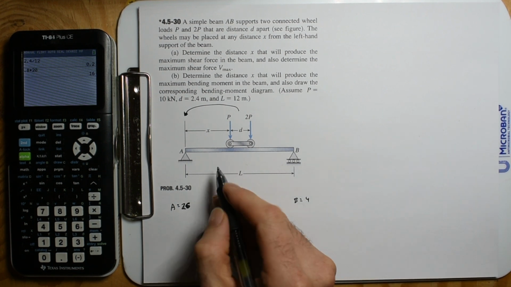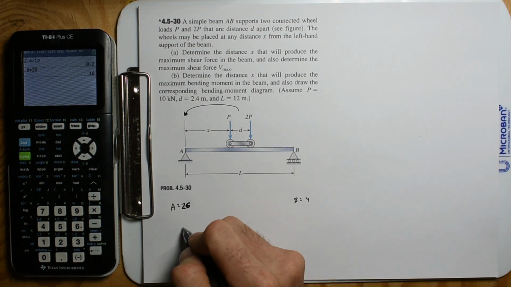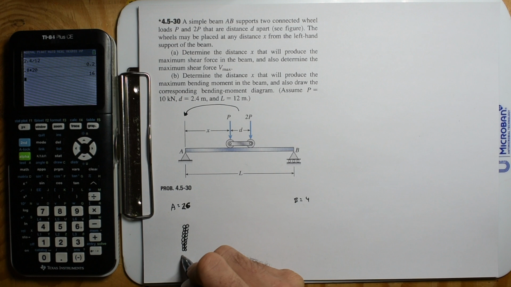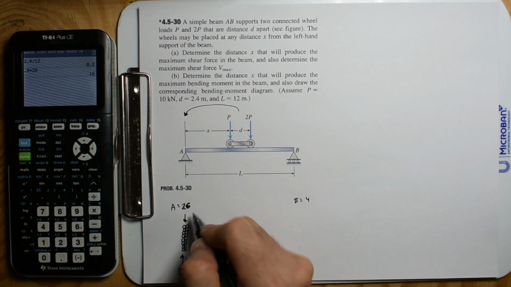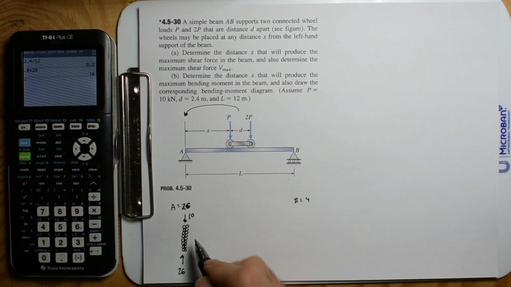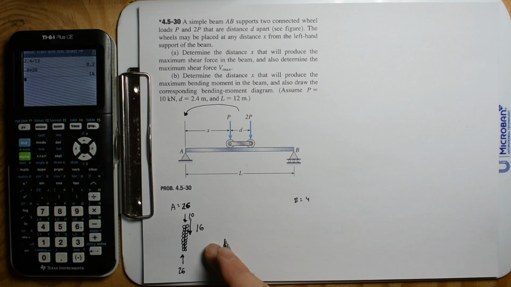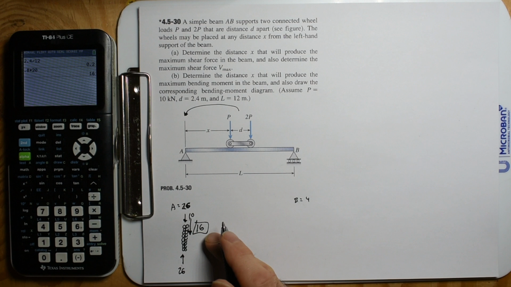Okay, sweet. And then we're going to do this scenario where we chop out two rows of molecules, and A is 26, but P is going to be directly over A, so we have 10 right here. And now we need to put a shear force down of 16. Cool, so that's going to be the shear force there. So we'll have a total shear of 16.